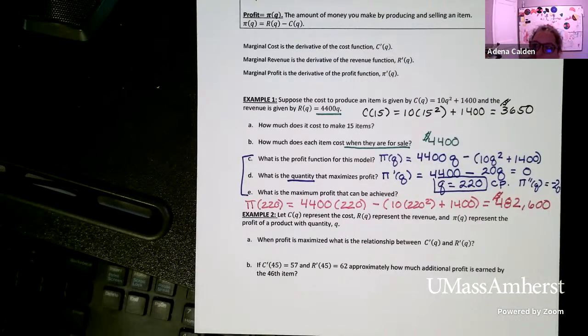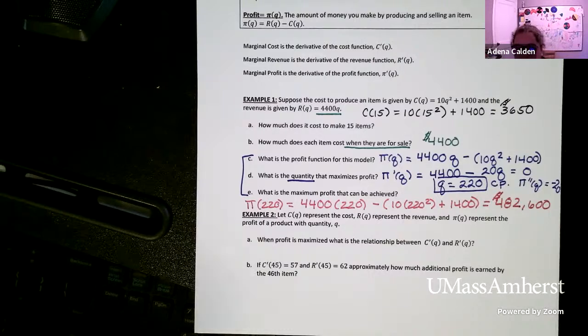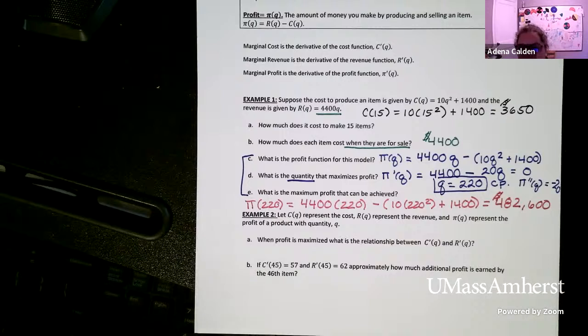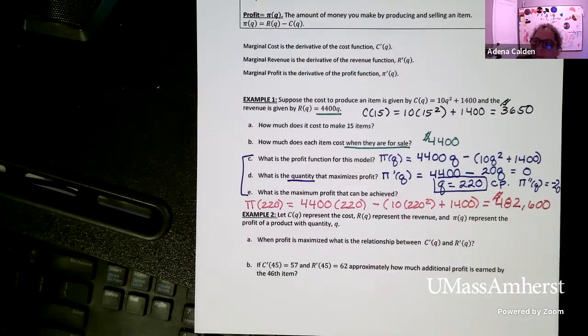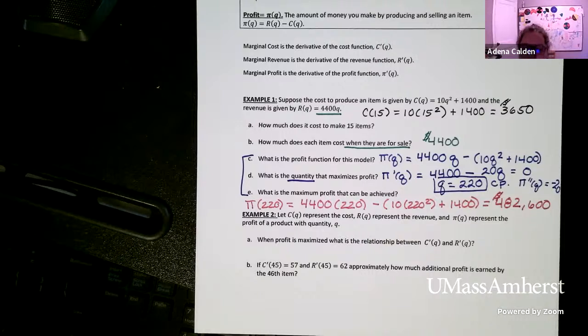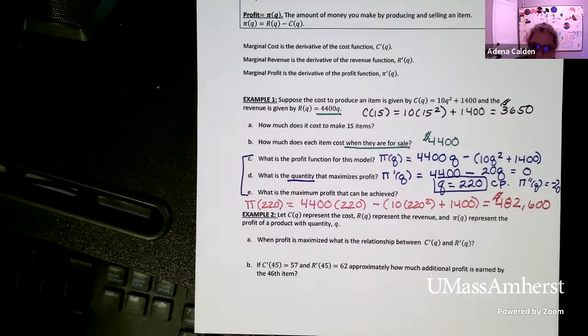Okay, so I want you to think about this. Think about it conceptually, think about what you know and how you might be able to figure it out. I'd like you to take 2 minutes, see if you can work out parts A and B, or both, or neither, but think about what we know and how we might think about answering this particular problem.